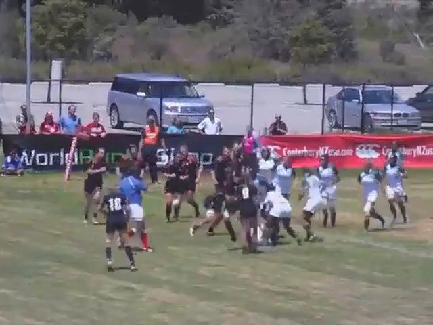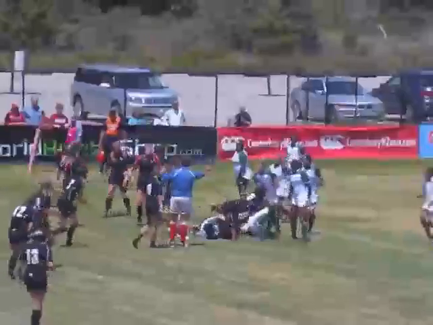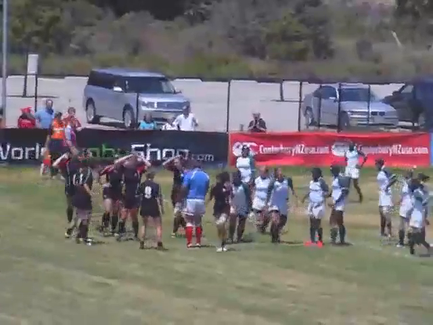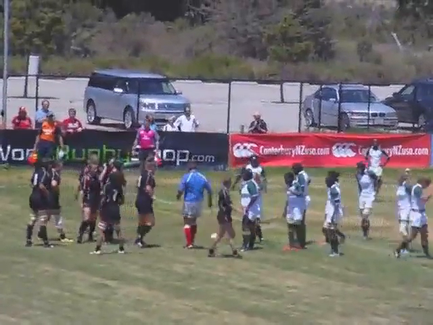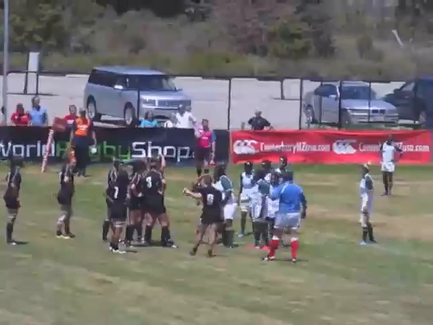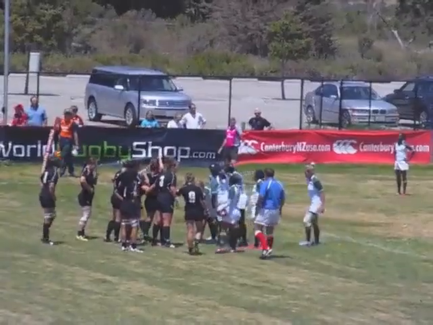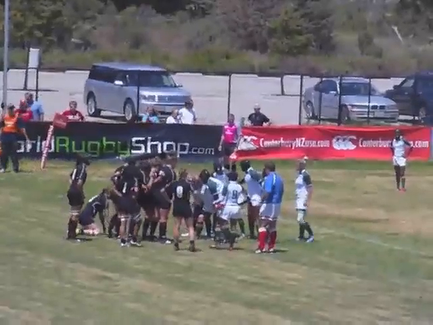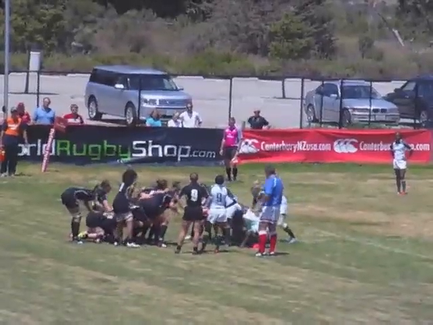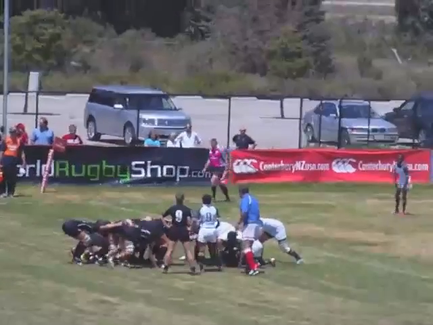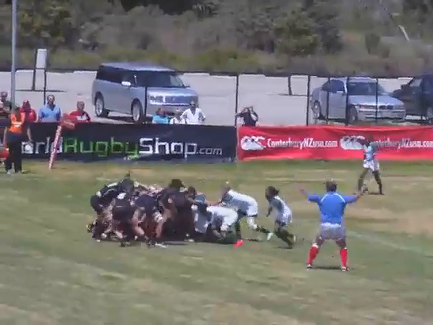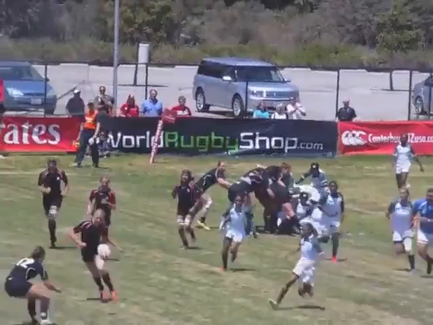Eight-man pick off the scrum. And she lost that forward. So it's going to be another scrum down to South Africa. Okay, we're just outside the 22. Canada steals that scrum.